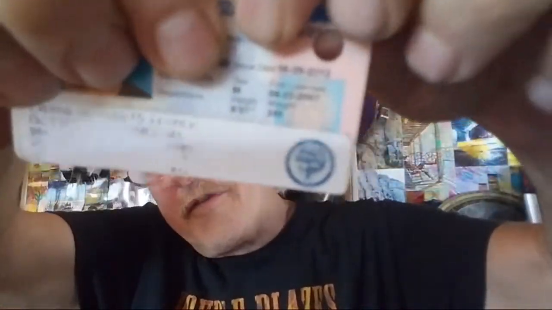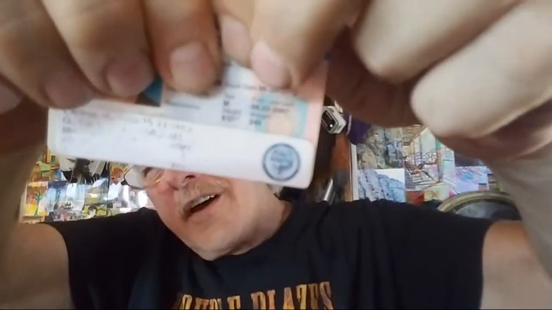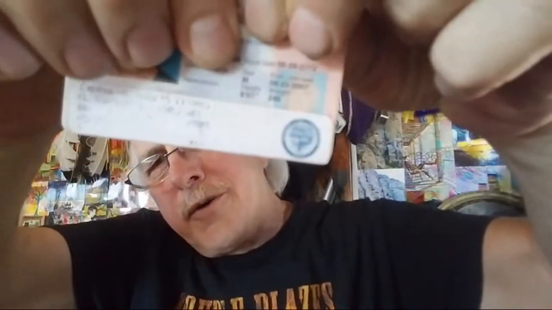I'll show you one thing on my, where is it? I'll cover up some of this on my Oregon license and show you this one part that says 8/22/2007.